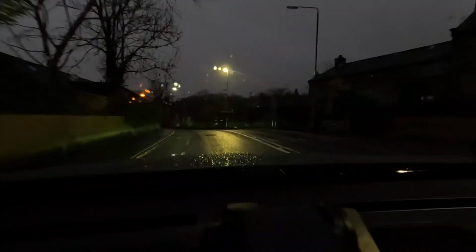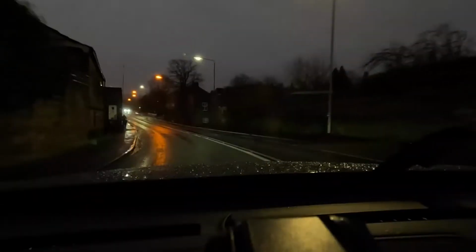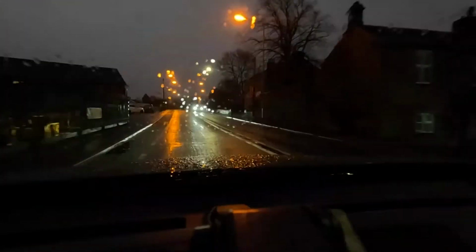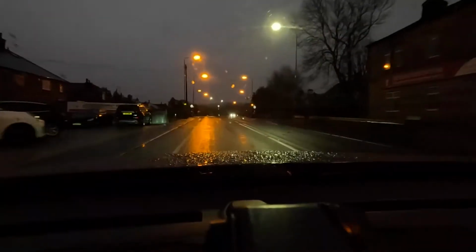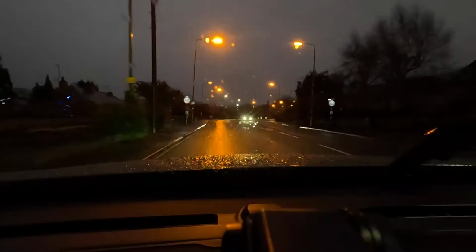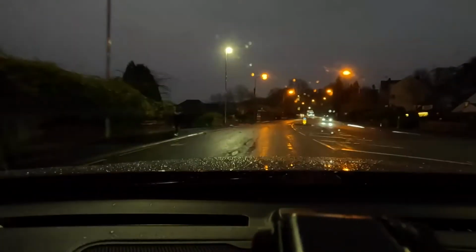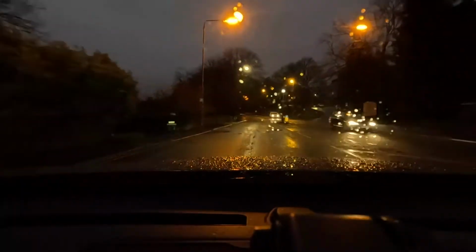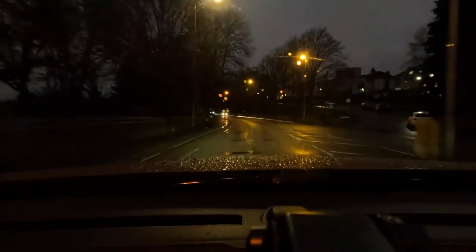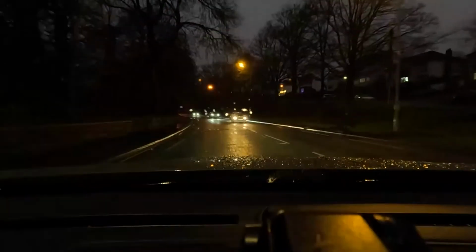You need to go faster. Going too slow. 25 is too slow, you need to go faster than this. It's 40 here. You're going a lot slower.